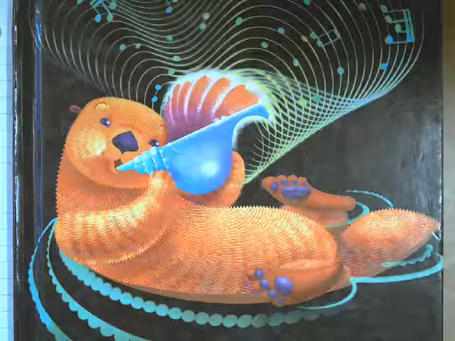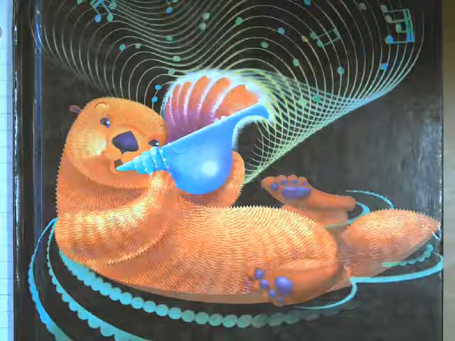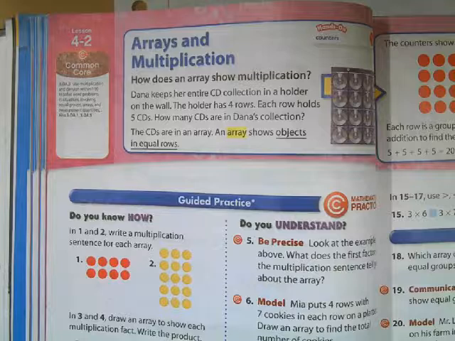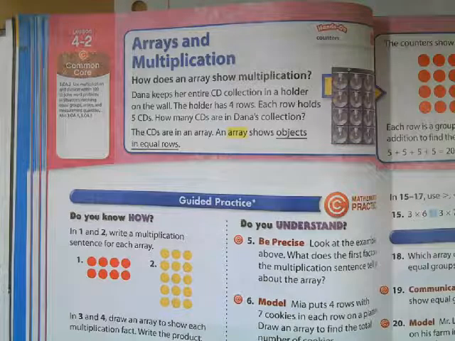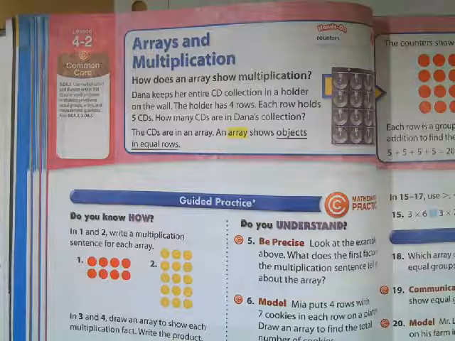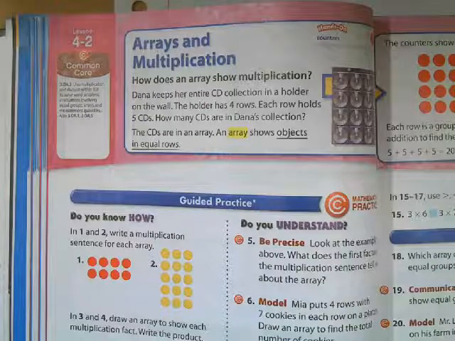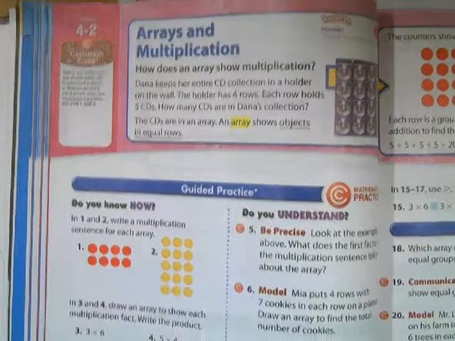It's Monday, and we're going to be taking a look at our lesson on multiplication with arrays. So, if you could, please make sure you have a piece of paper, pencil, and your math book. We are going to be looking at lesson 4-2, and we are going to be on pages 102 and 103 today. So let's go ahead and get started.